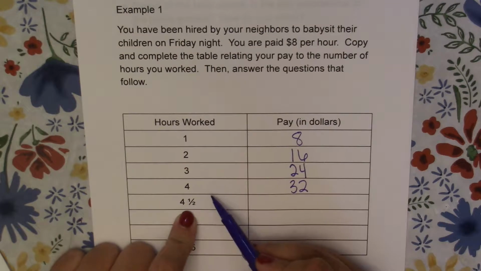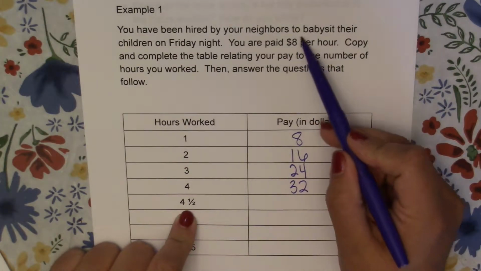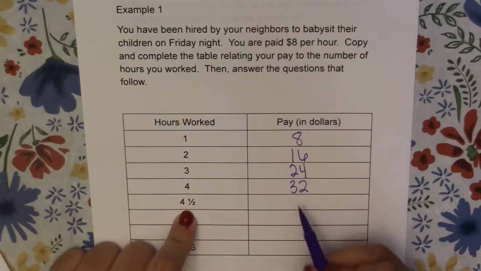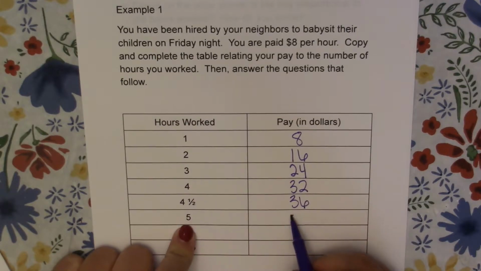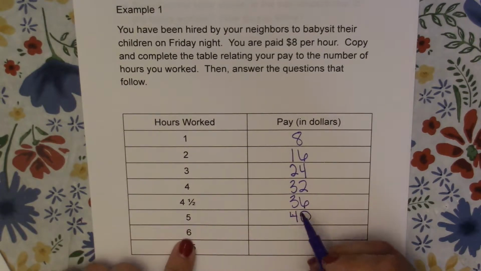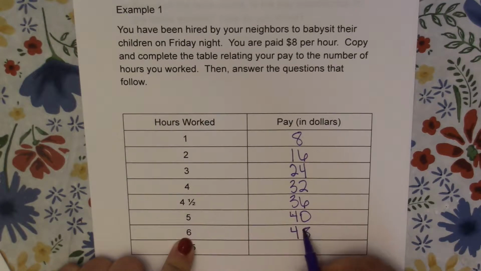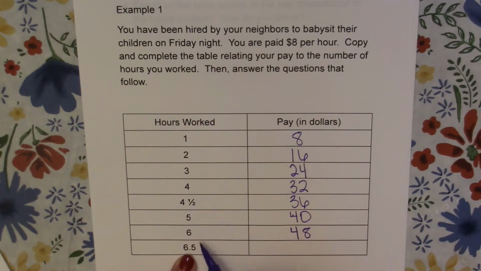4.5 hours. Now notice this only goes up by a half hour. So if we only work half of that 1 hour, we're only going to make $4 more. So when we do this, we only want to increase by 4. So it would be 36. 5 hours, $40. 6 hours, $48. And then 6.5. So again, there's that other half, just like we had up here at 4.5. So if we increase by 4 more, it'd be 52.